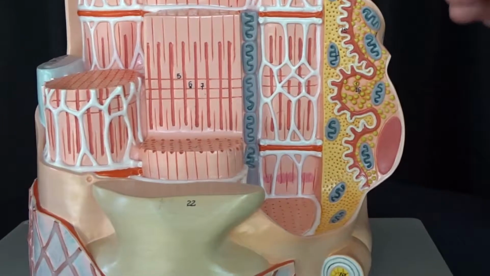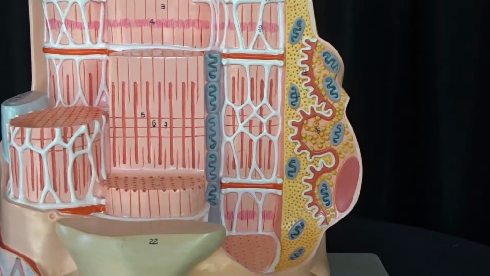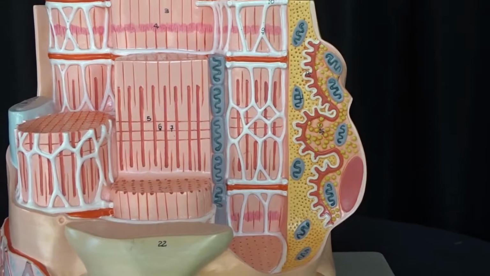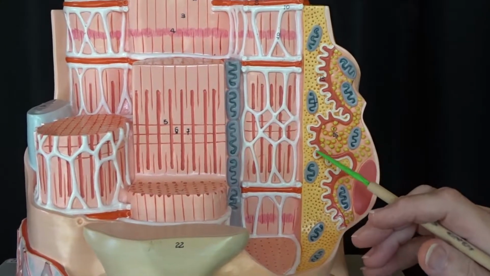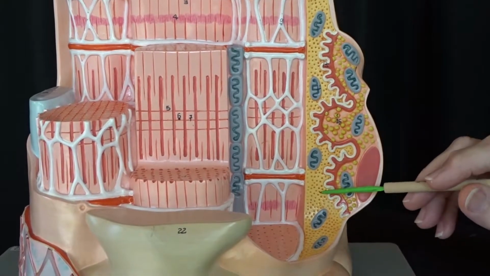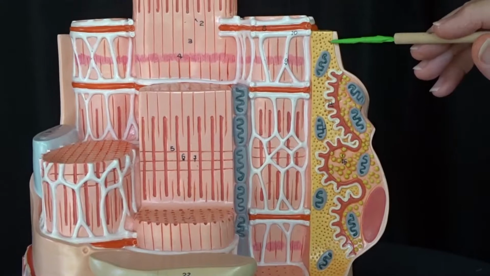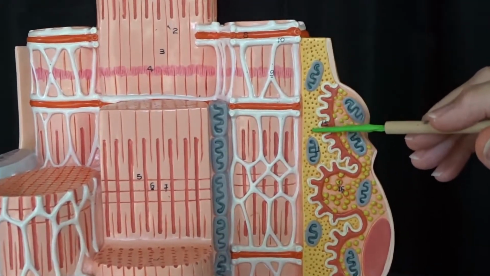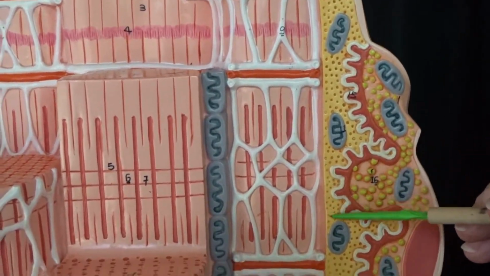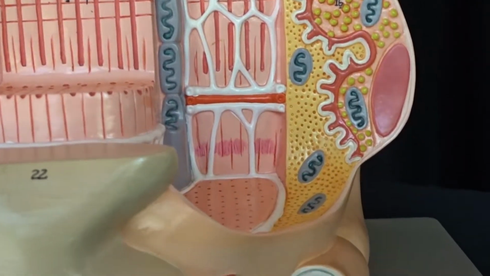And remember, these folds increase surface area, so there's lots of room for acetylcholine receptors to be located on the motor end plate. The orange, or more appropriately yellow with little orange dots, represents your sarcoplasm.